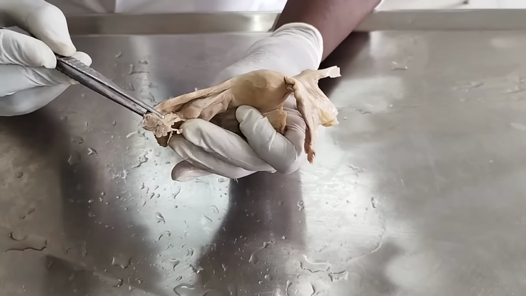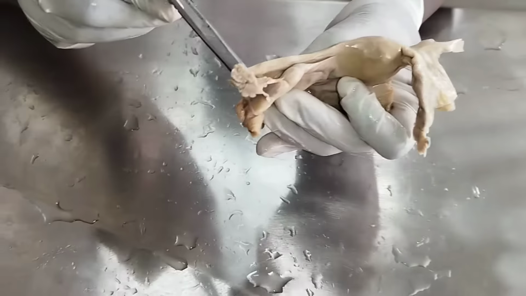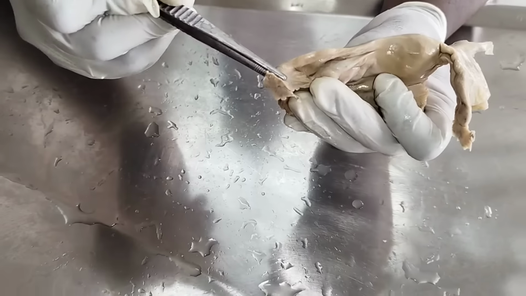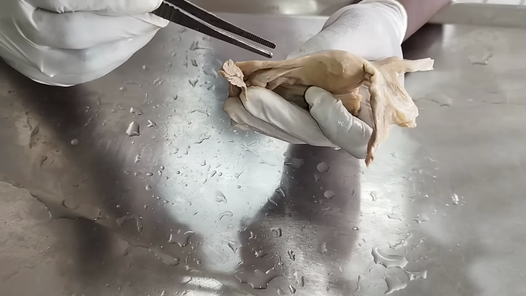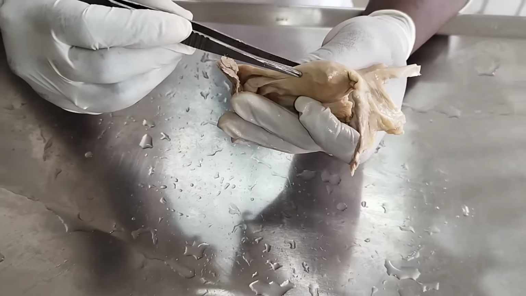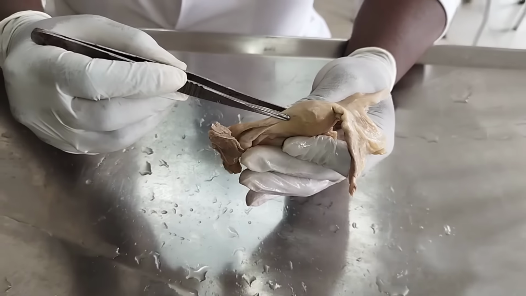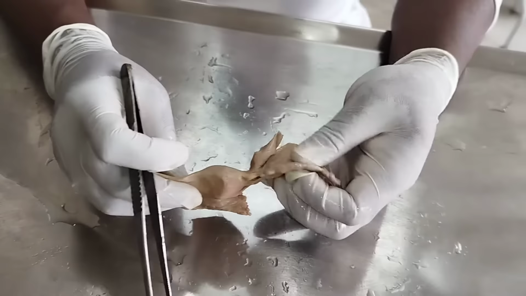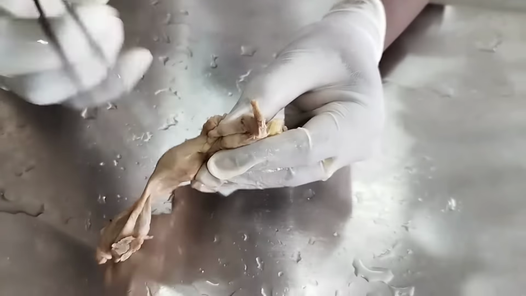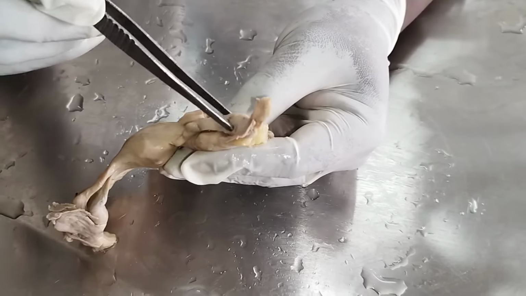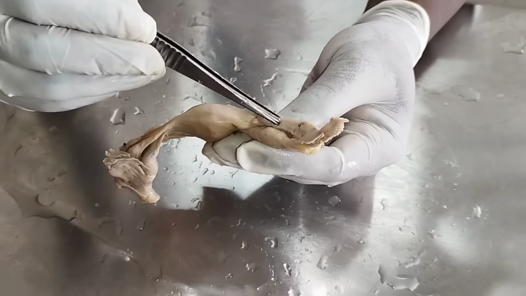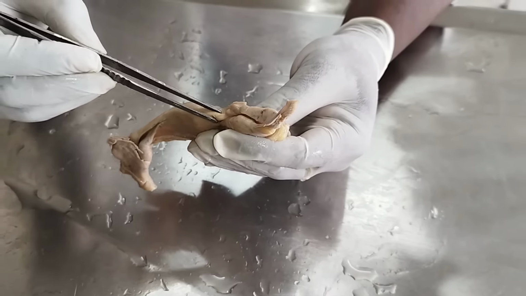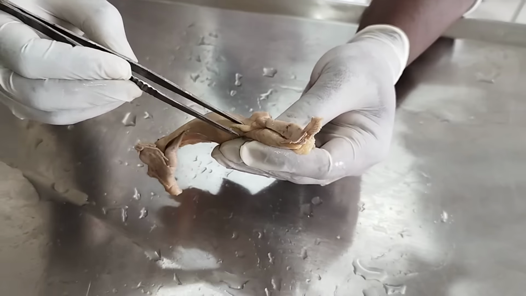The fallopian tube has got the fimbriated end laterally, and then you have the infundibulum, then the ampulla, then the isthmus, and then the intramural part, or the uterine part, which enters the uterus. Similarly on this side, this is the fimbriated end, this is the infundibulum, this is the ampulla, this is the isthmus, and this is the uterine part of the fallopian tube.